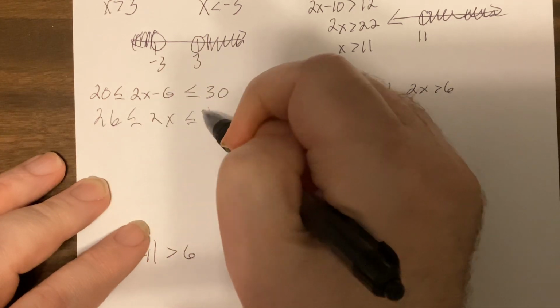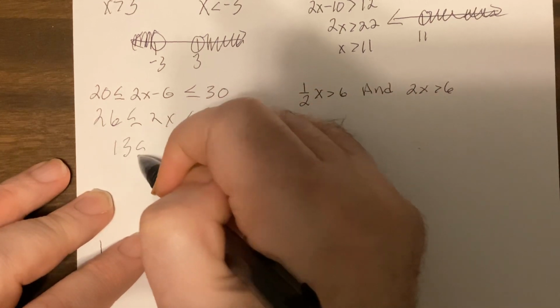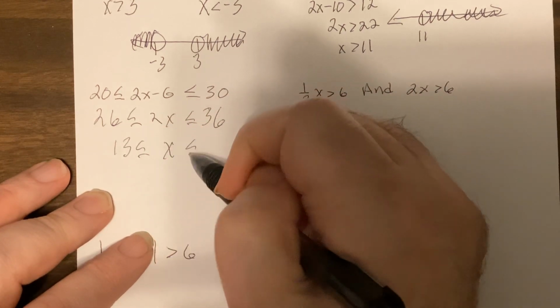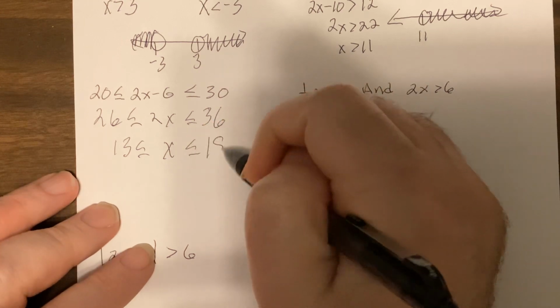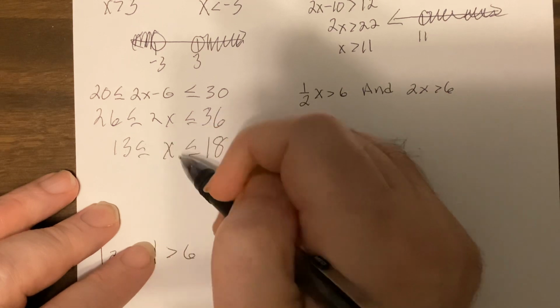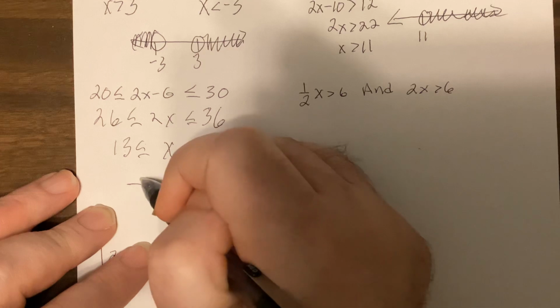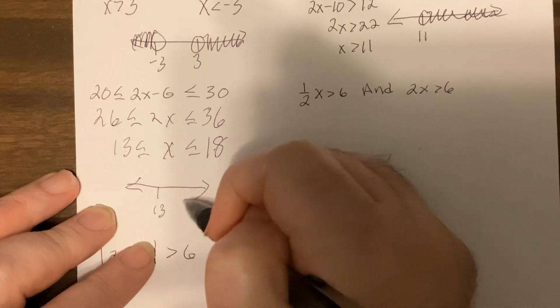Then I'm going to divide everything by 2. So this says I want all the numbers between or bigger than 13 and at the same time less than 18. So it's between the two numbers.